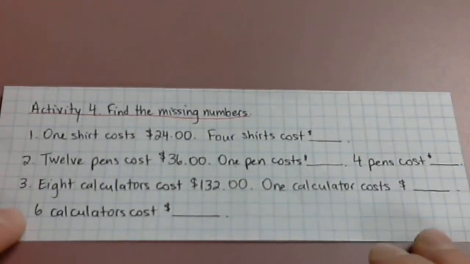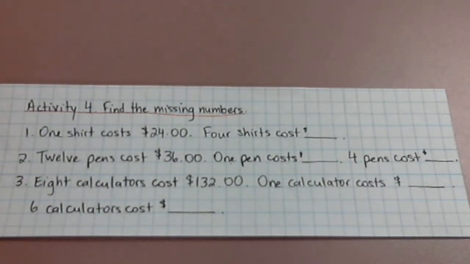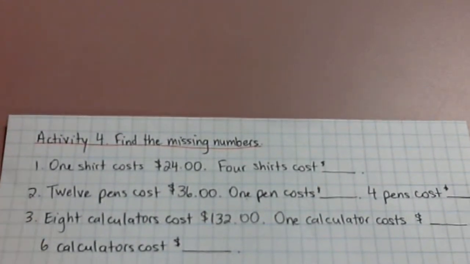Okay, lastly, activity 4, we're going to be finding more missing numbers. And so here we see that one shirt costs $24, and then 4 shirts would cost $96.